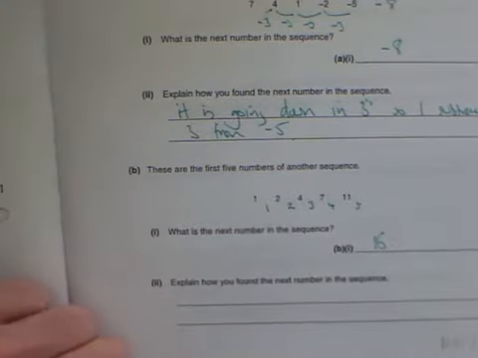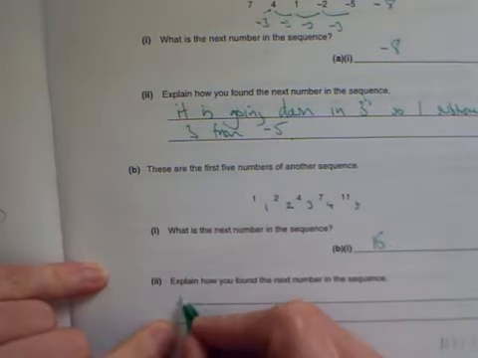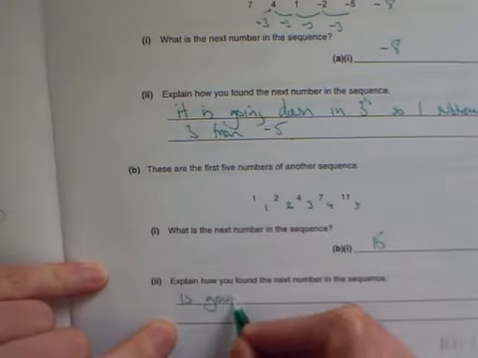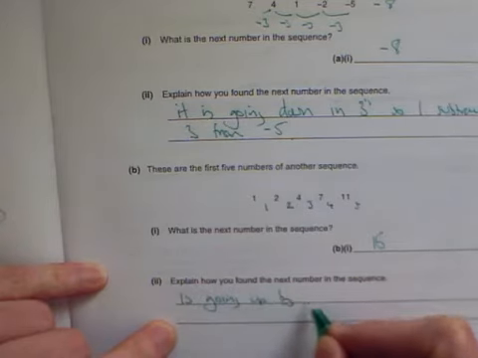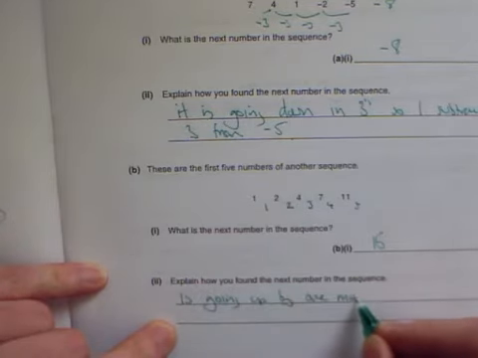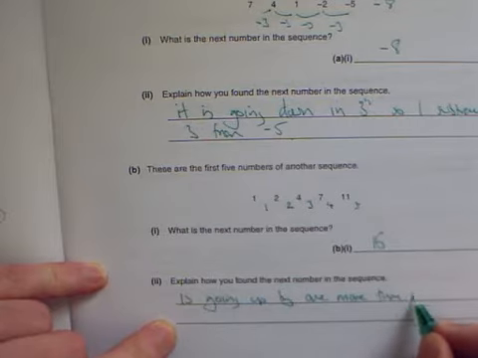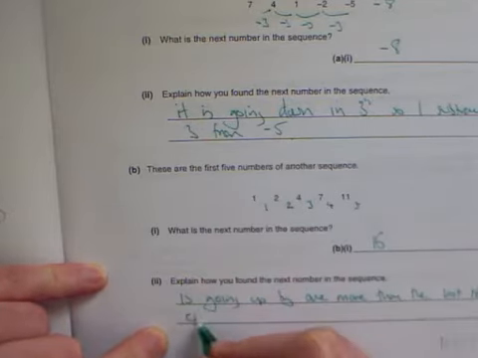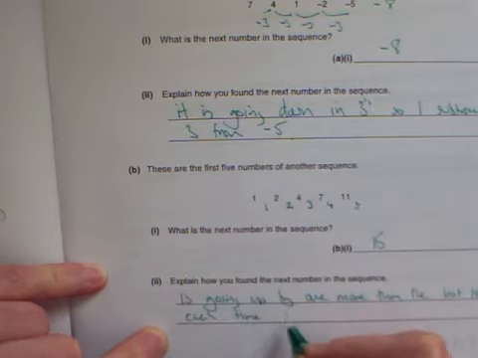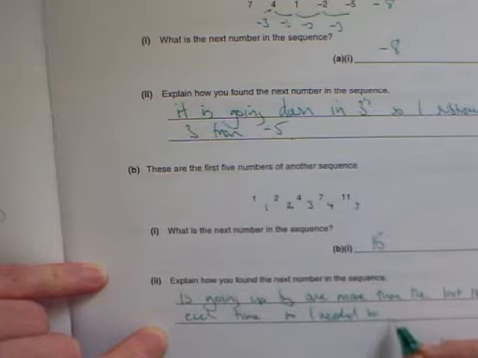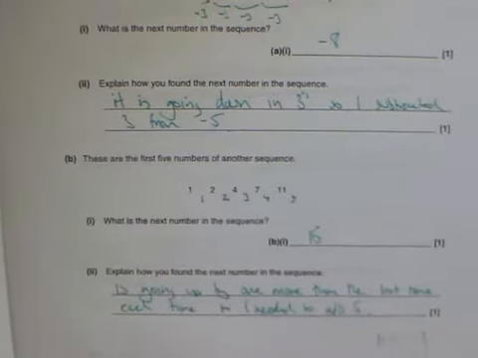Explain how you found the next number in the sequence. It's going up by 1 more than the last time each time. So I needed to add 5. Okay.